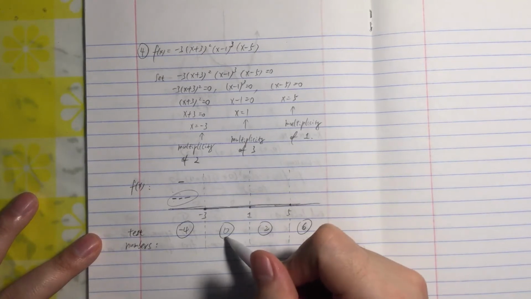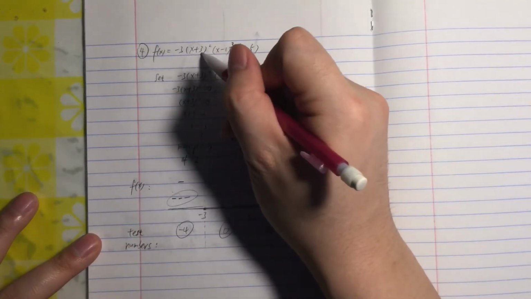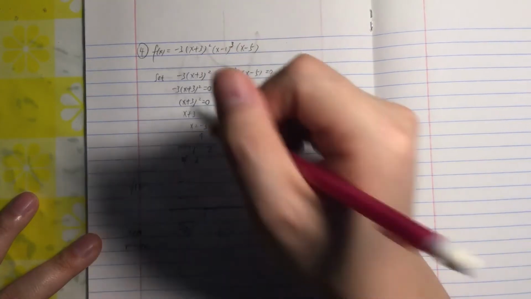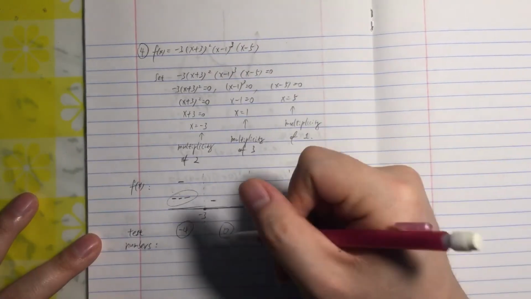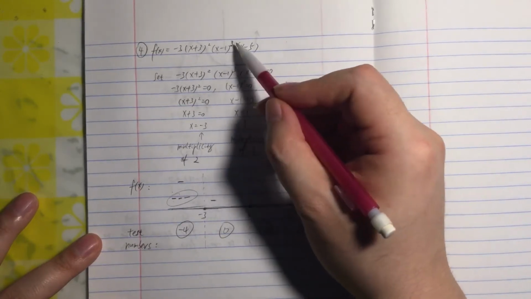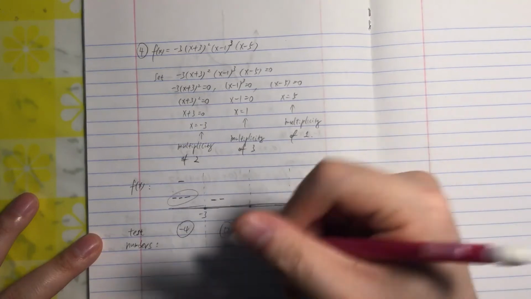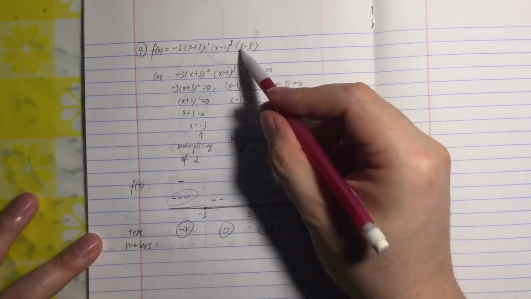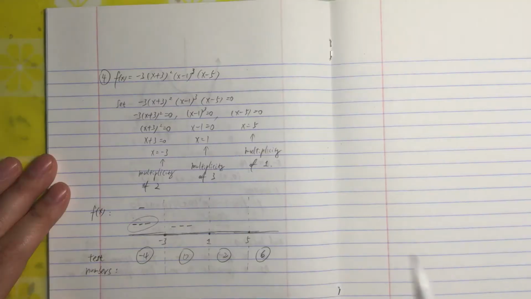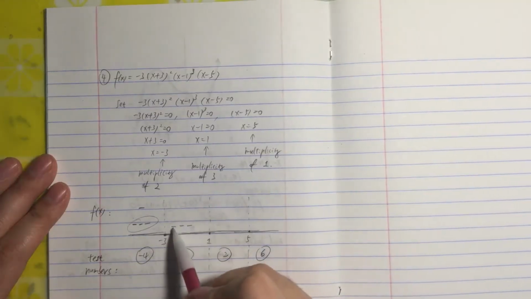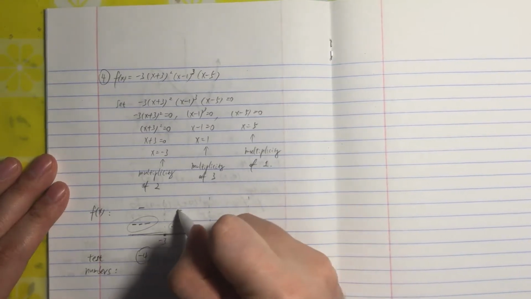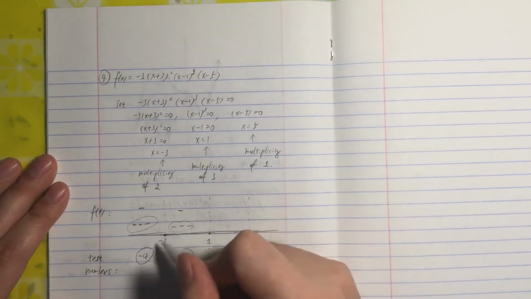Next, plug in 0. 0 plus 3 is 3. 3 squared is 9. 9 times -3 is -27. That's negative. If I plug in 0 here, 0 minus 1 is -1. -1 cubed is also -1. That's negative. If I plug in 0 here, 0 minus 5 is -5. That's negative. Next, we multiply. When we multiply, we know that triple negative is negative. With an odd number of negative signs, the product is always negative.